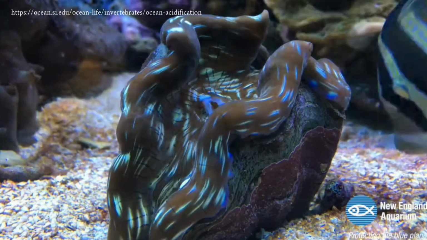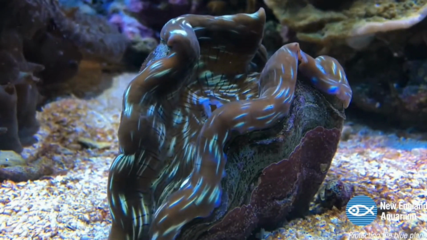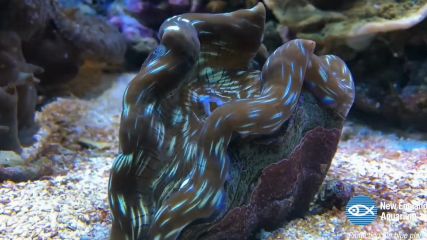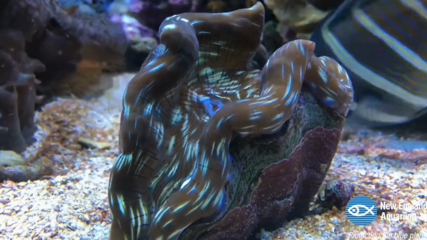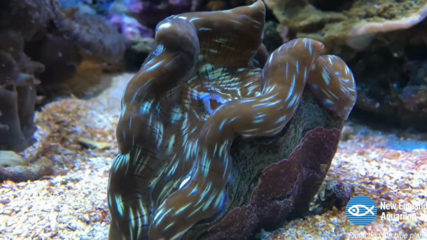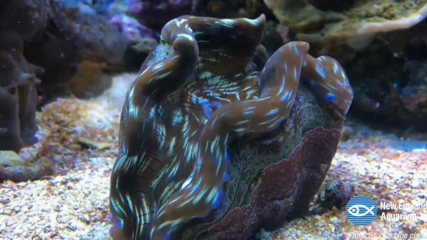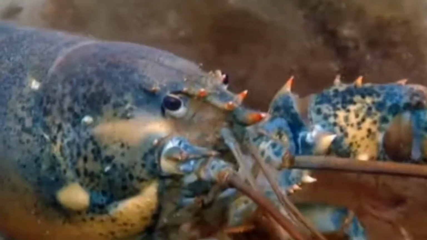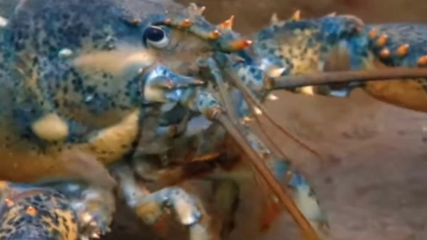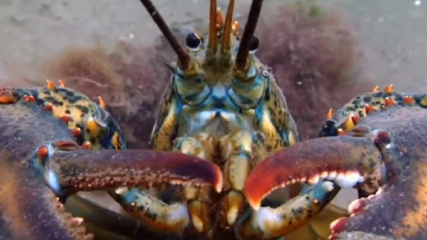Marine organisms require carbonate ions to build their shells, skeletons, and other structural components made of calcium carbonate. This decrease in carbonate ions makes it harder for organisms to build and maintain their calcium carbonate structures. And even in some extreme cases, their shells and skeletons can dissolve under the acidified ocean water conditions.